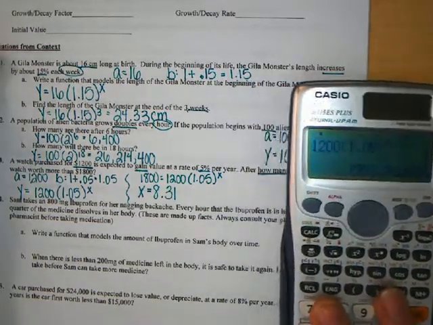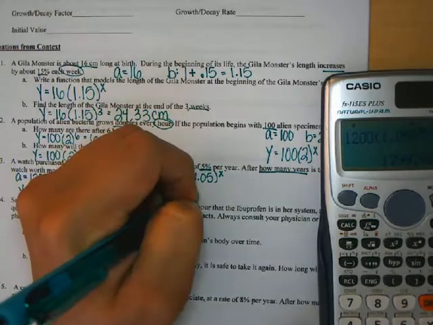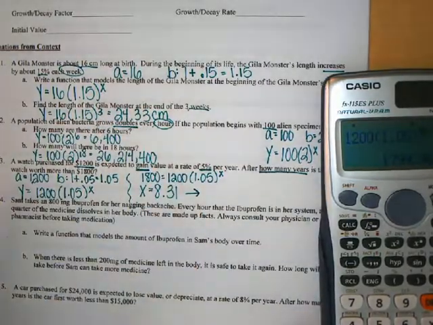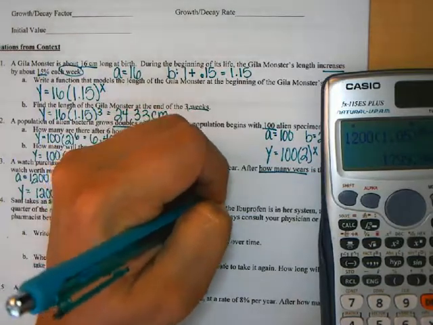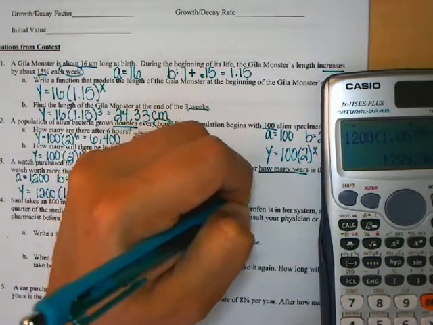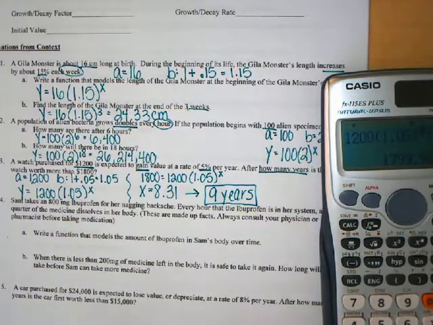Since the problem says after how many years, a good rule of thumb is to just take whatever you get and round it up. So instead of this being 8.31, I'm going to round it up to 9 years. And that will be our answer for that problem.